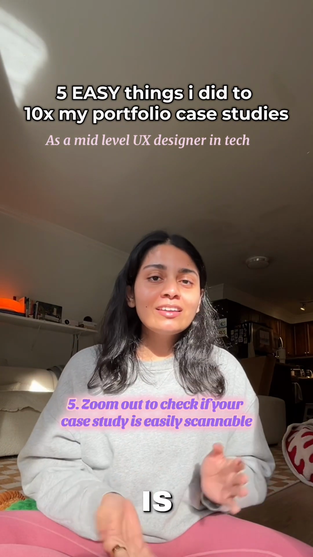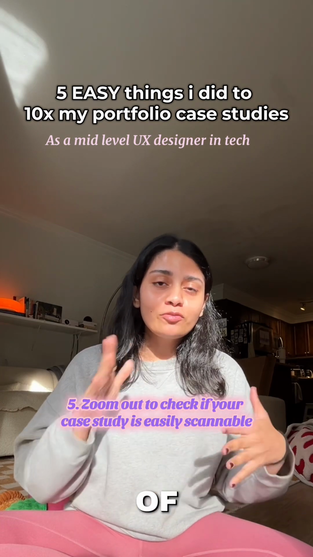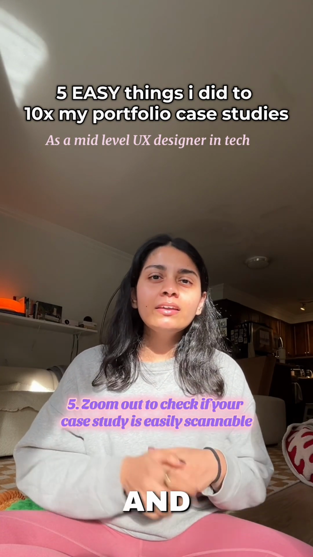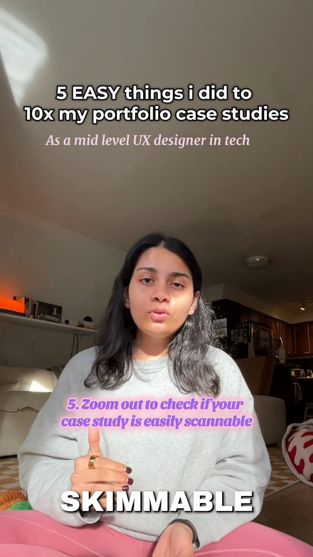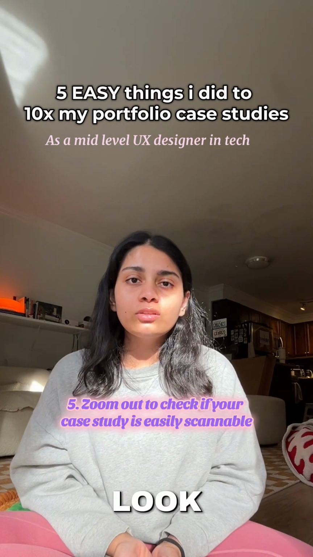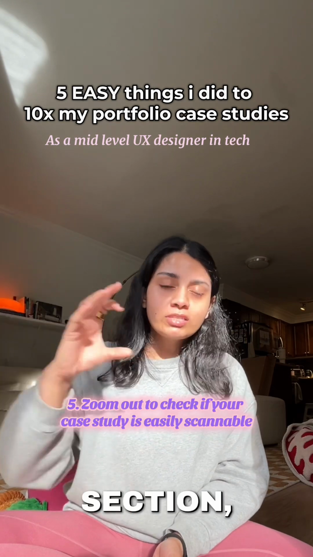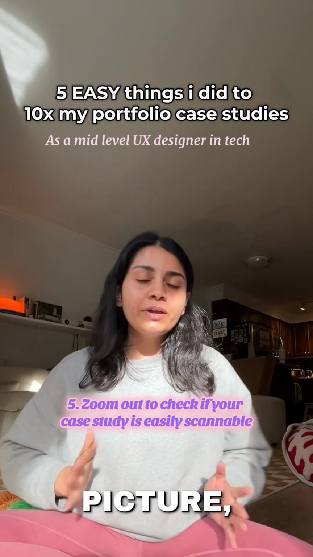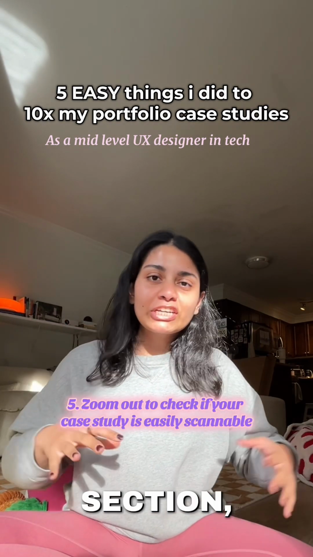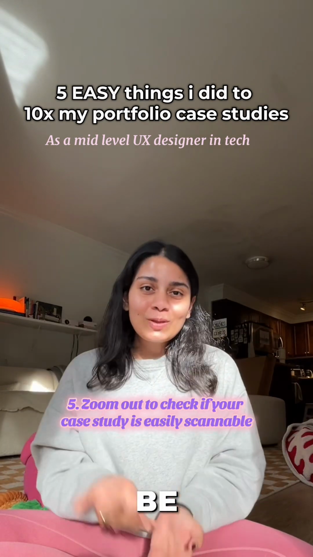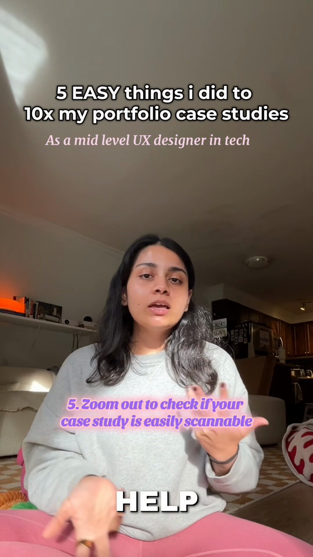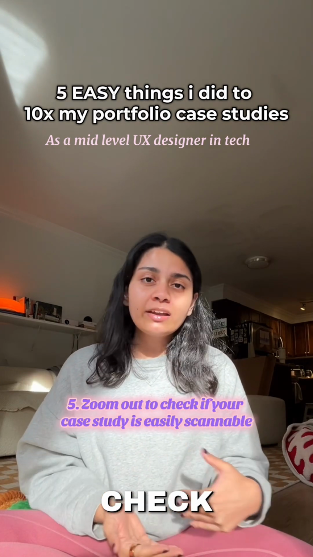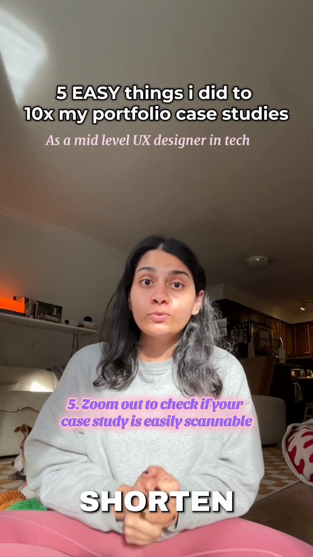And related to that is tip number 5, which is you need to zoom out of your case study page and just blur your eyes and see if everything feels skimmable rather than a wall of text. And so what that should look like is title, small section, big picture, title, small section, picture. It needs to be more engaging than just a wall of text, and sometimes just zooming out of the page can really help get a good gut check if that's true or not, or if you need to shorten some sections.